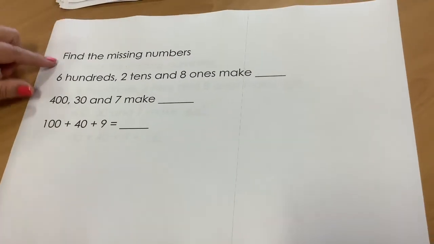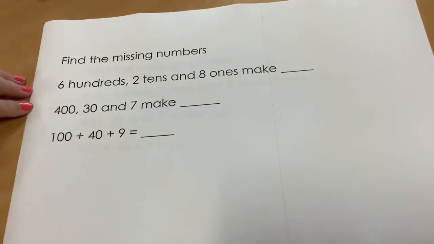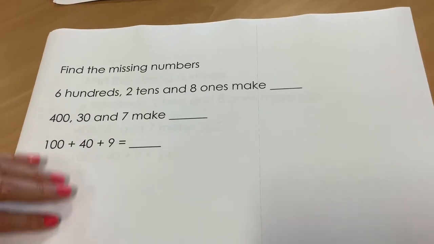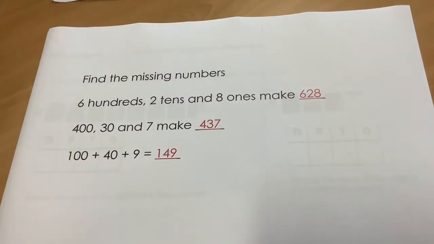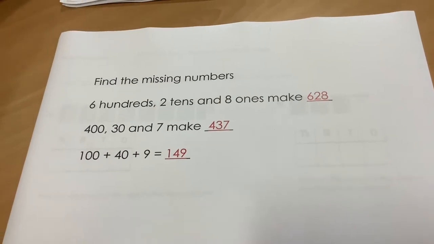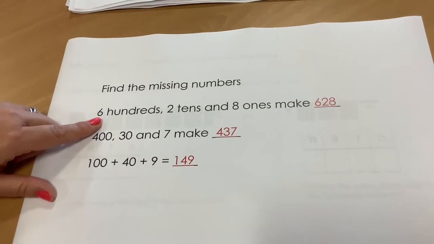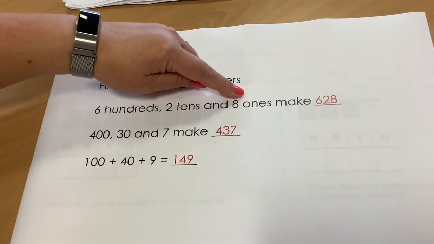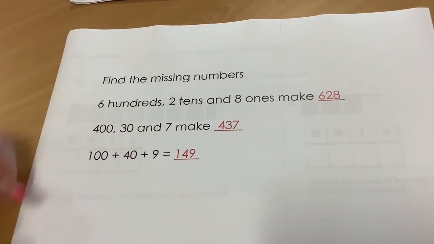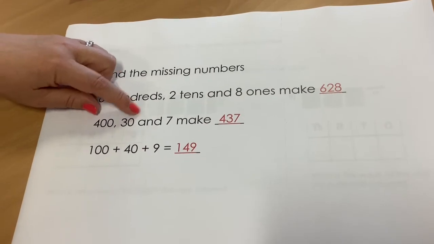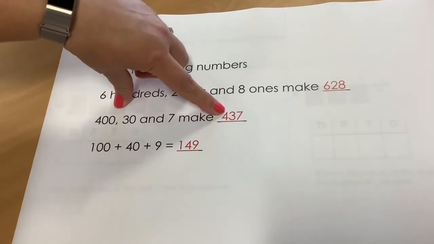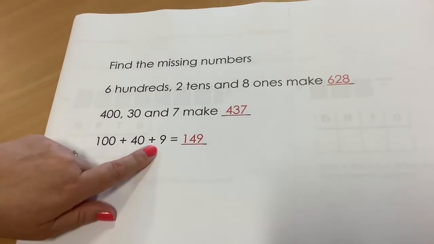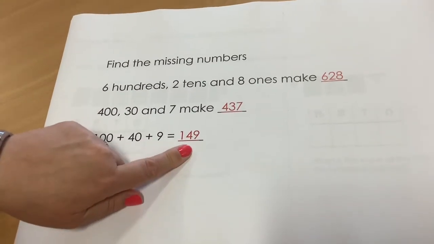So I'd like you to fill in the missing numbers here. Again, you might have used your place value chart to help you with that. You might have drawn it. But I know that if I've got 6 hundreds, 2 tens and 8 ones, that makes 628. 430 and 7 makes 437. And 100 plus 40 plus 9 is 149.